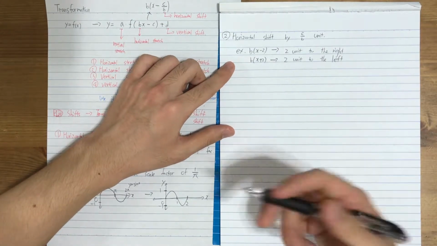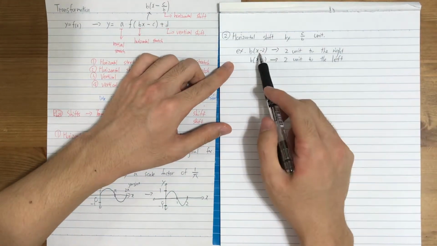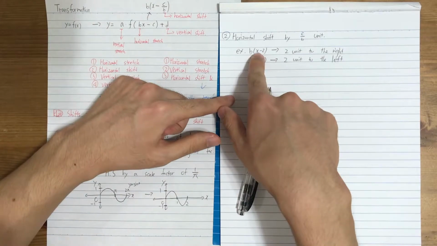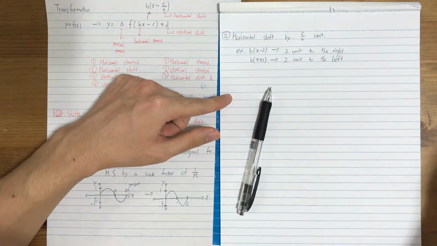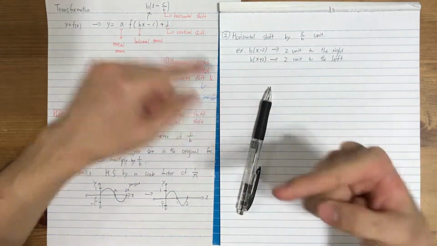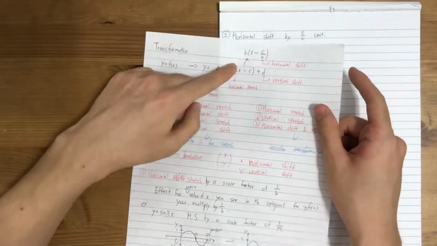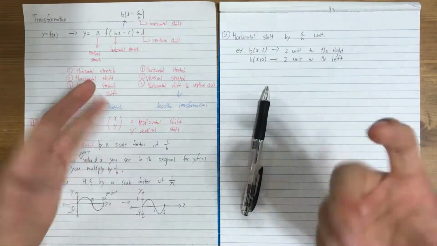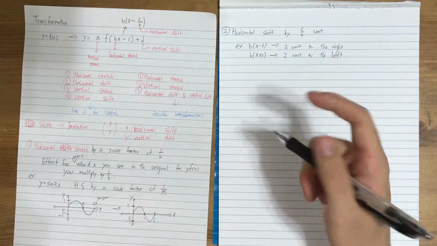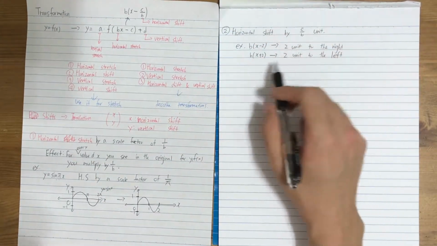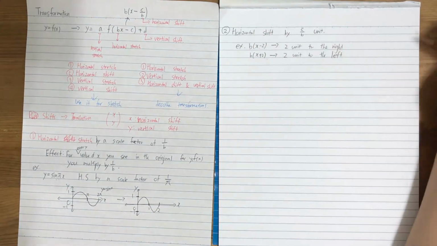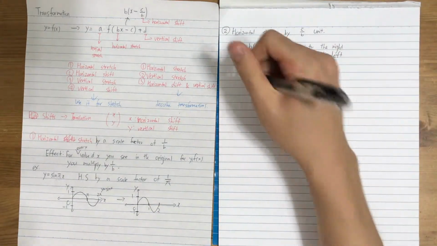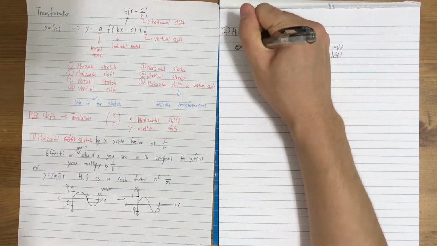Okay, so you can treat that x is always the opposite. So if it's minus, then we move it to the positive side, and if it's plus, we move it to the left side. And also, if it's multiplied, then it's multiplied by the reciprocal. So you can just think that it's always the opposite. So then that's the effect.